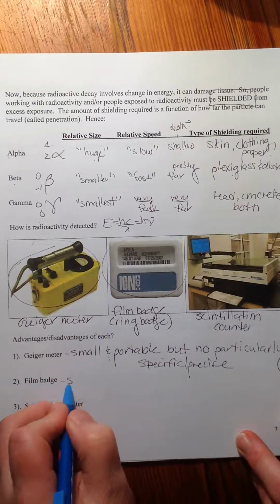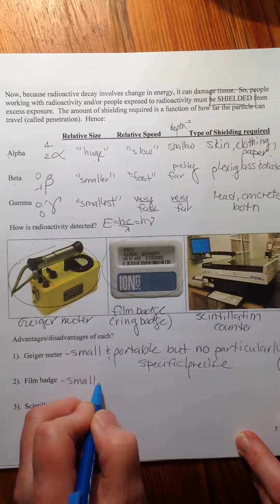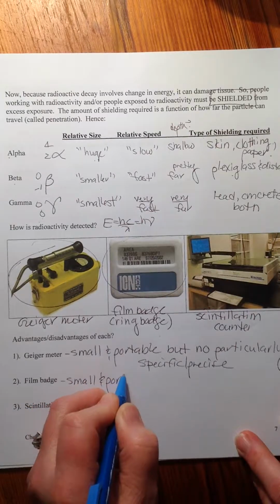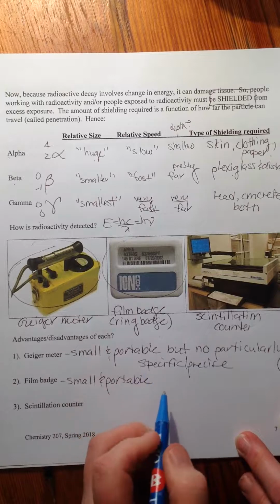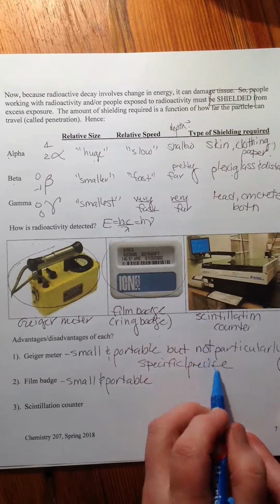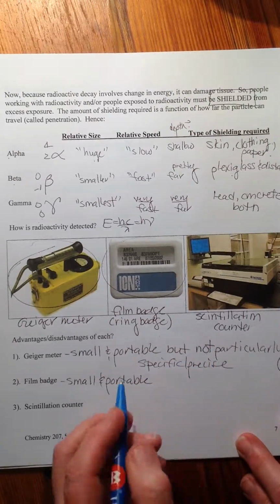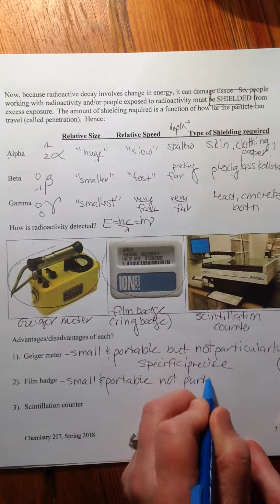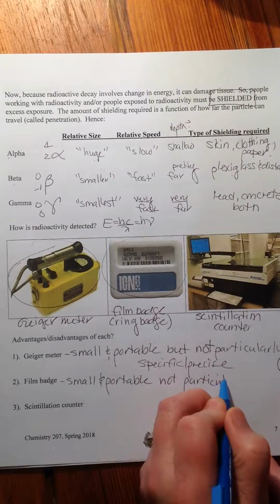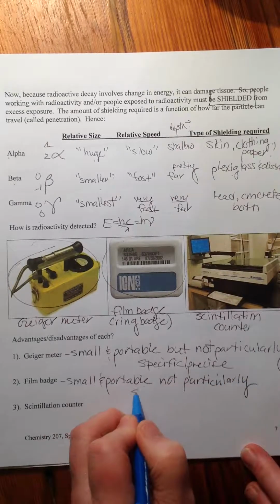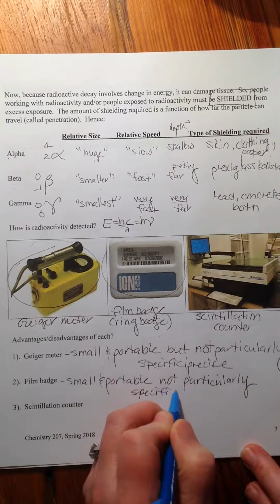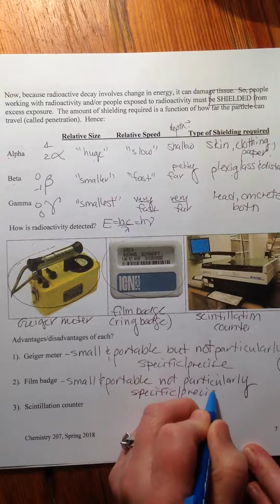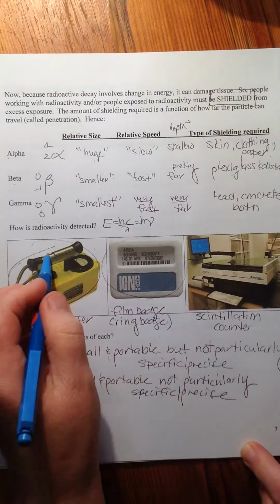Film badge, small, portable, but again, not particularly specific or precise. So you use these to get a general idea.